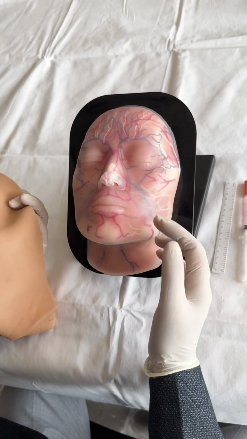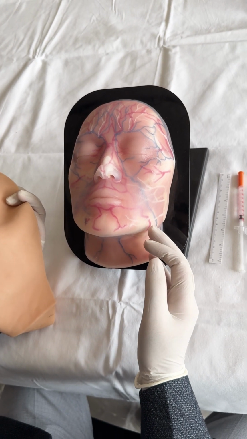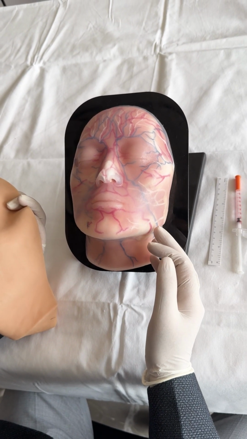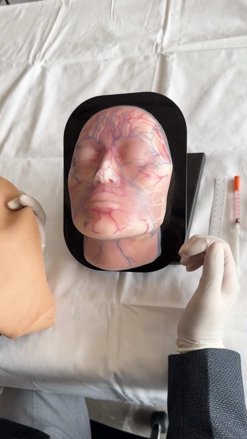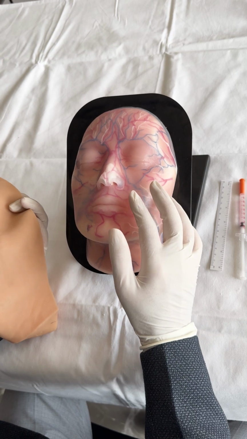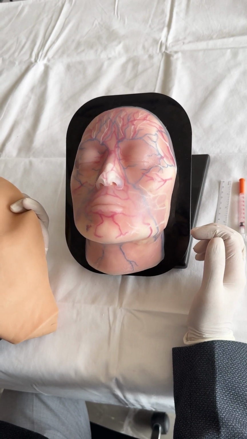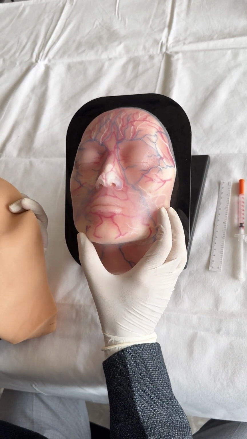The facial artery is very nicely depicted, where exactly it is originating and coming in contact with the jawline, and how exactly it is traversing on the face, and what all points you can avoid to decrease the chances of complications while you are doing the injectables.